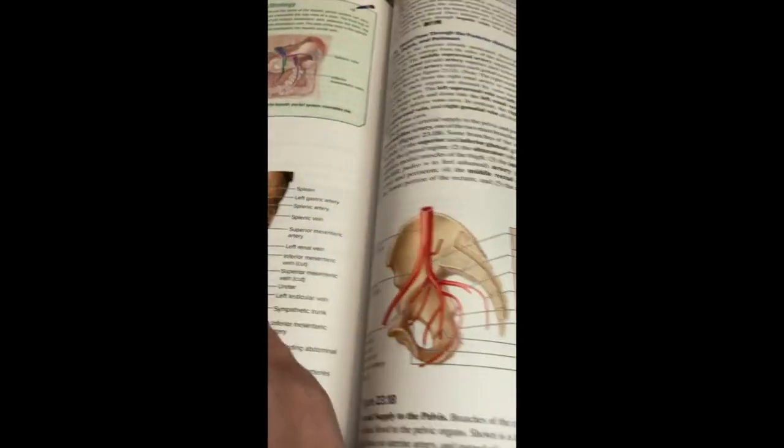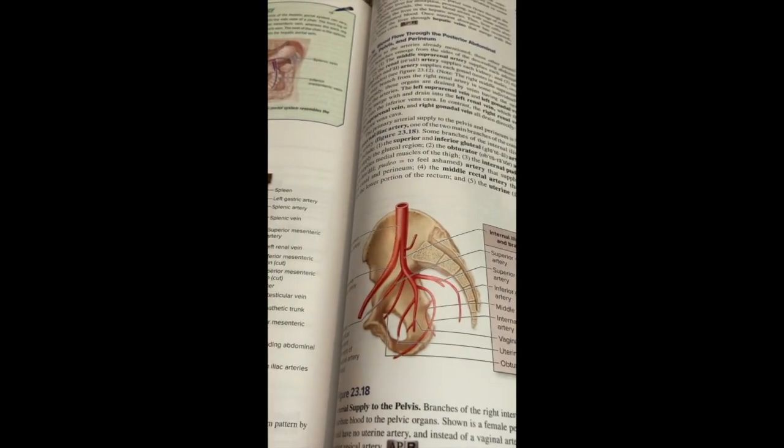So we should have marked my pages. There's our hepatic system.